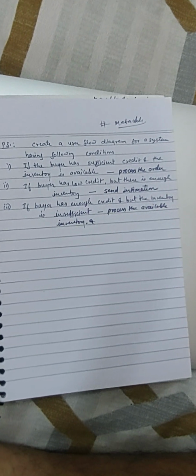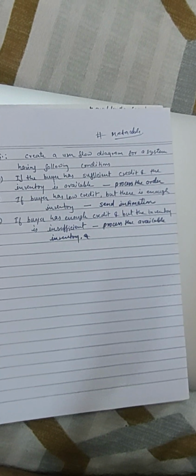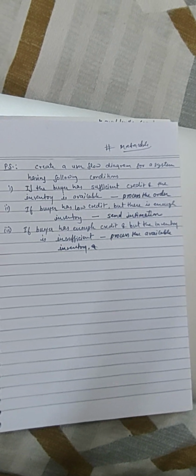The second condition was if the buyer has low credit but I am the seller and I have enough inventory, then I will send him an intimation that you have a low credit score. That's the reason we are not processing your order.